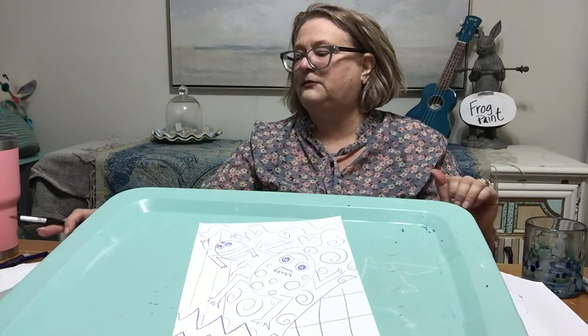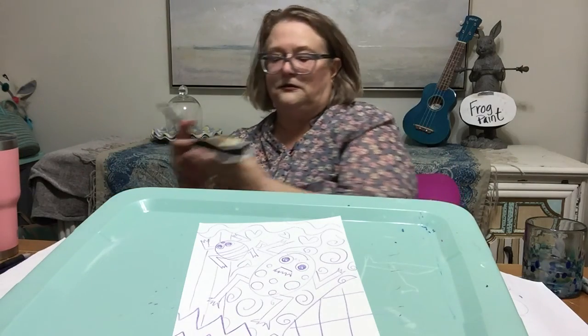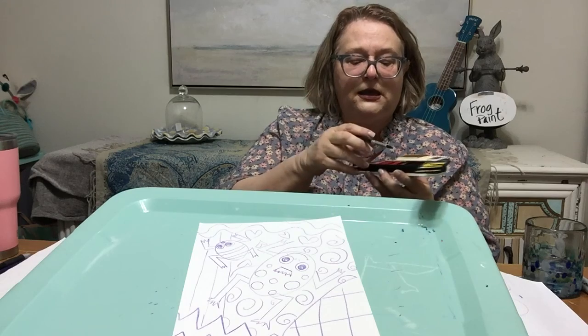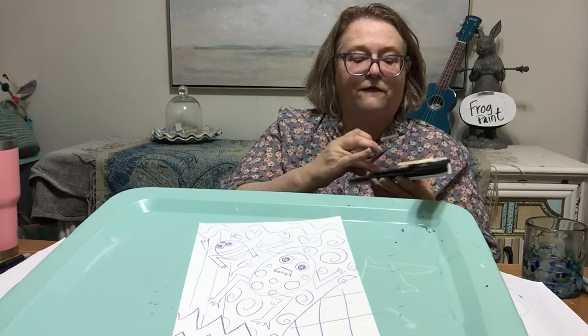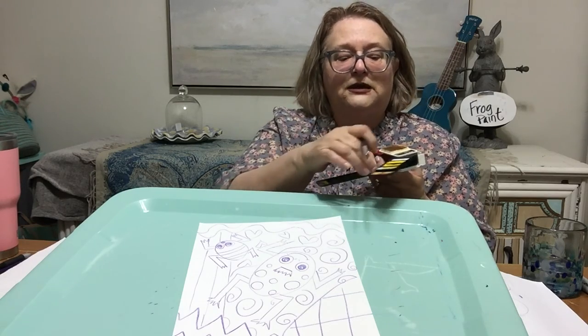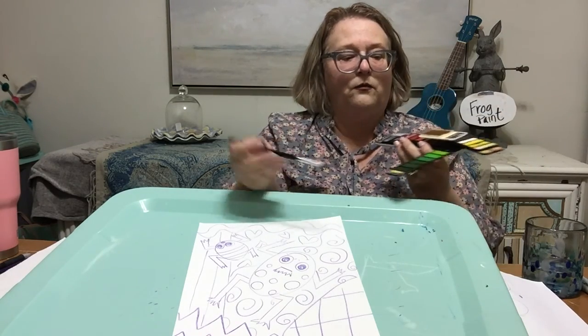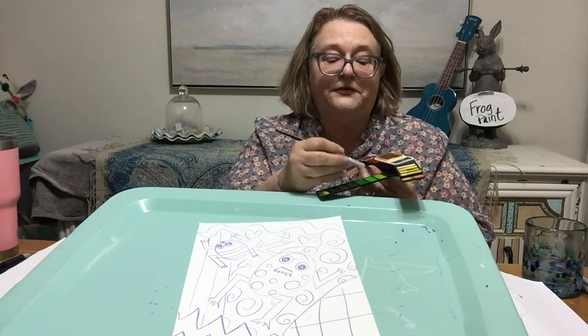So what we're going to do is, and I'm going to use my paints over here because the color is a little brighter than my other set. And I'm going to start with a color. I think I want to start with my frog. So I'm going to find a nice green. And I've got a little bit of water on my paintbrush. I don't want it soppy.